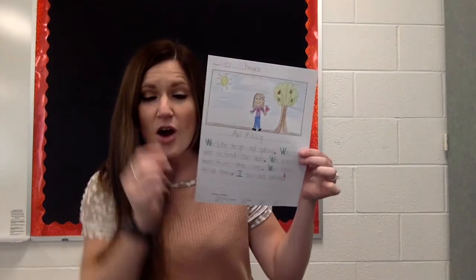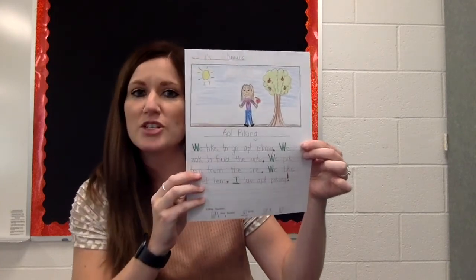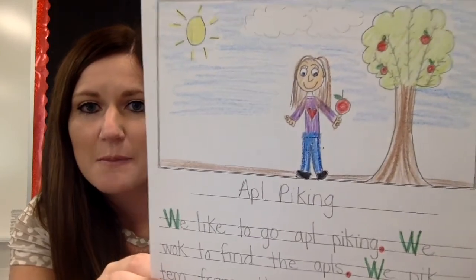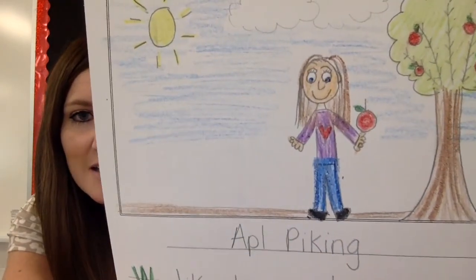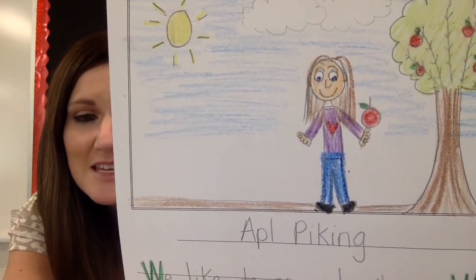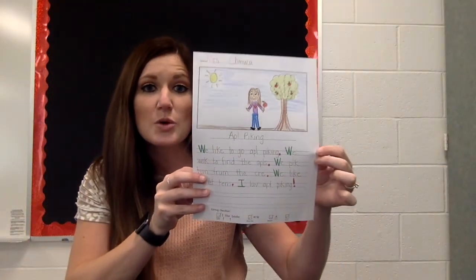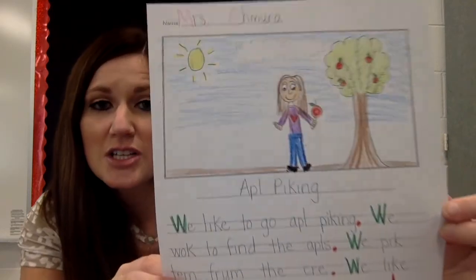Now remember, I told you I was going to show you my picture after I finish coloring it. Are you ready? Here it is. Oh my goodness. I'm going to show you my picture up close so you can see the close-up details. Do you see my eyelashes? Do you see the stem on the apples? Those are close-up details. You have to look closely in order to see them.